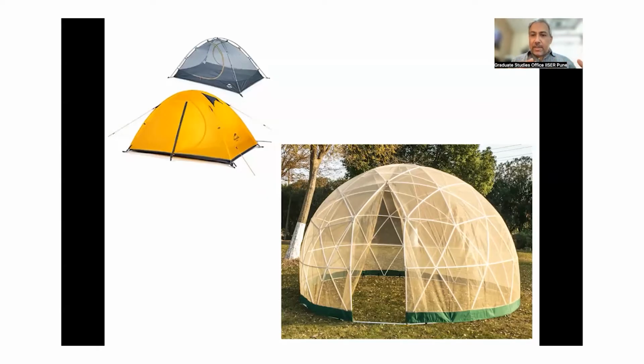It also has the ability to provide some stability to this mesh or net that is sitting on top. Now imagine the net in this image on the right hand side, but without this metal structure underneath. This whole thing will collapse on itself, right?